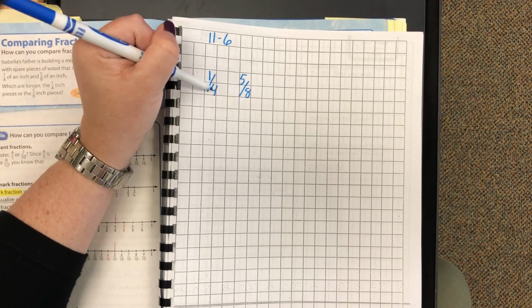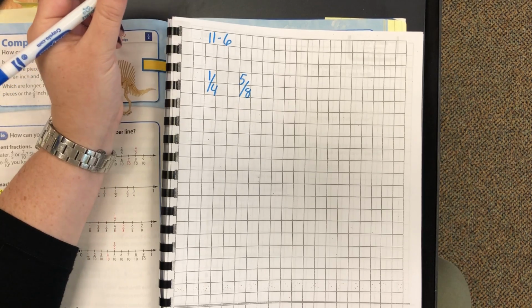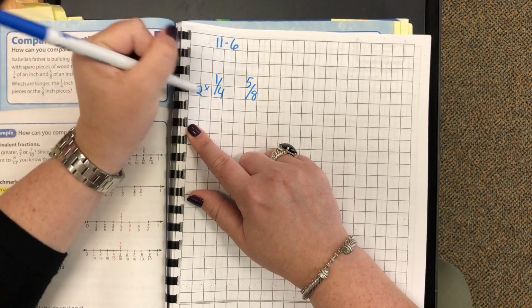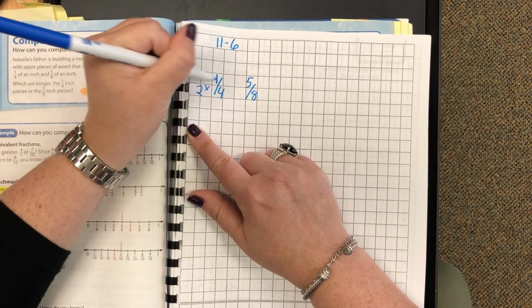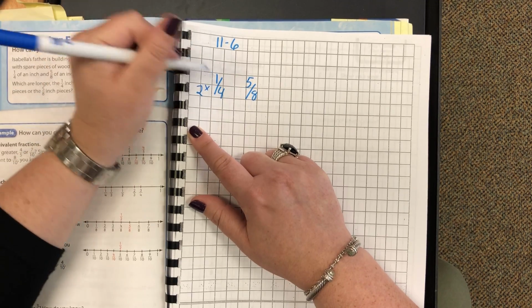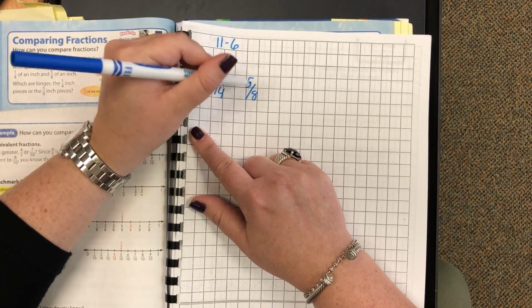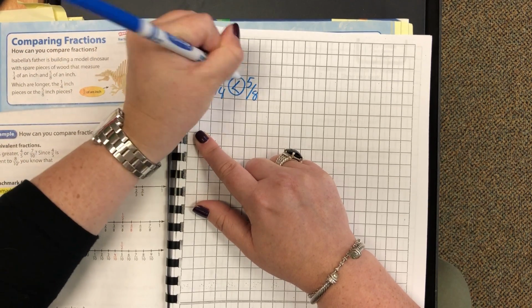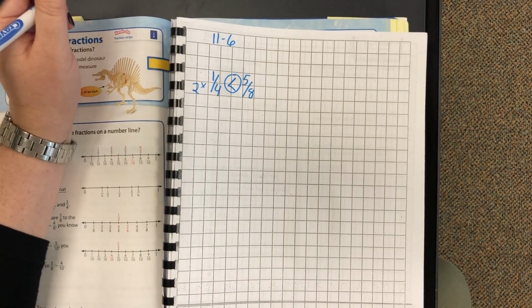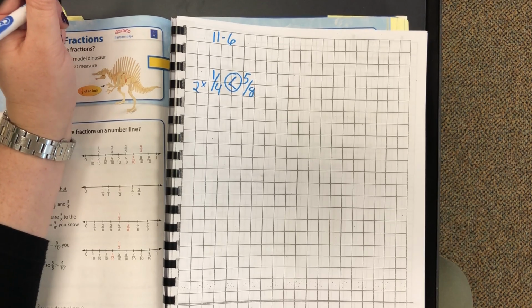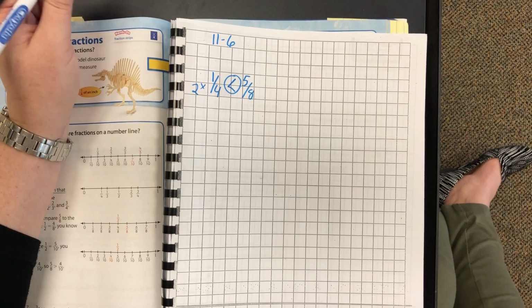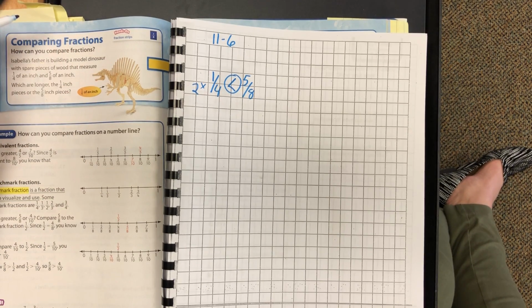In this case, can 4 become an 8? Yes. What do I have to do to 4? Multiply that times 2. 4 times 2 would be 8. 1 times 2 is 2. So 2/8 versus 5/8, which is bigger? 5/8. 5 is bigger than 2. So getting those denominators to match will make your comparisons a lot easier.